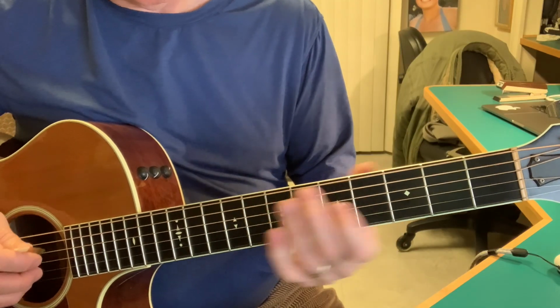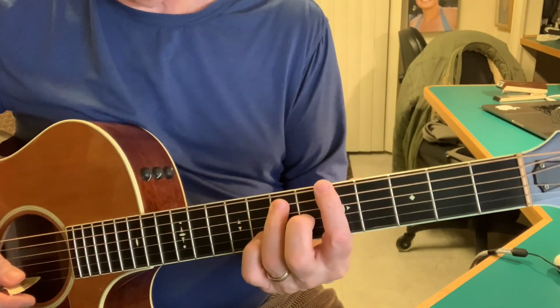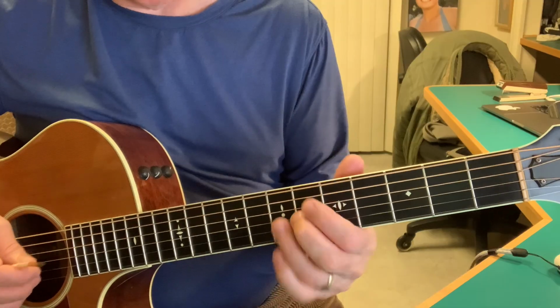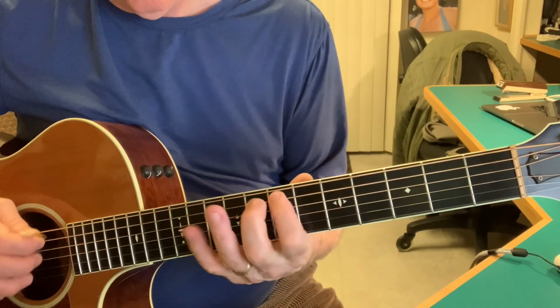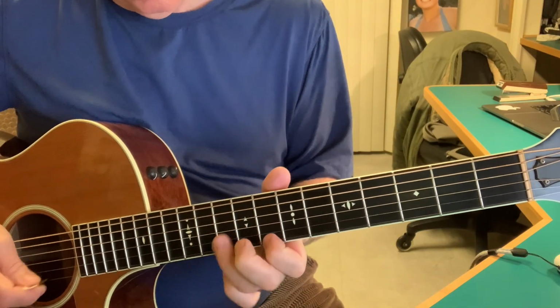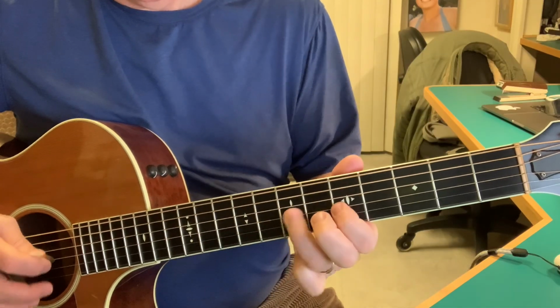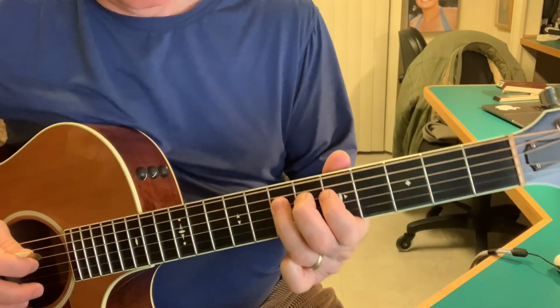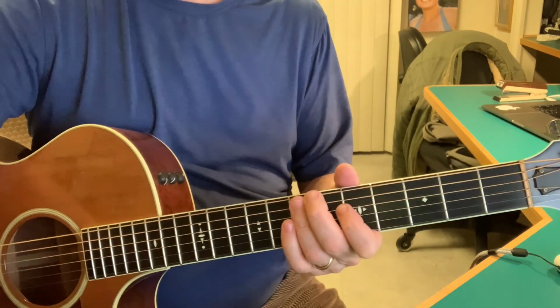You say, okay, I got the A minor, but now I want to use that pattern, but all of a sudden I have a natural 3. It works really well.